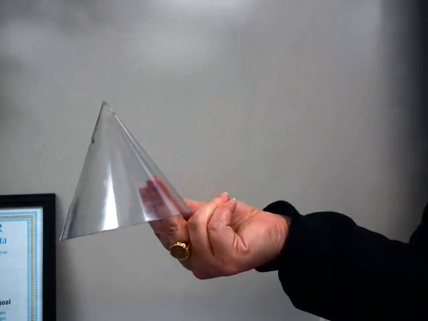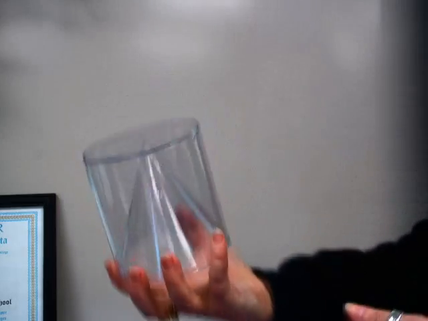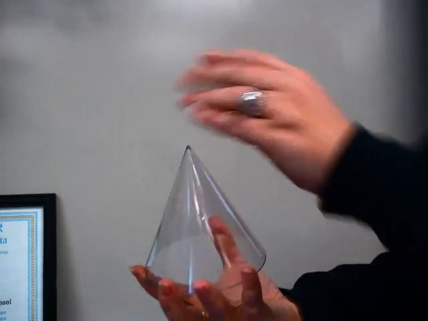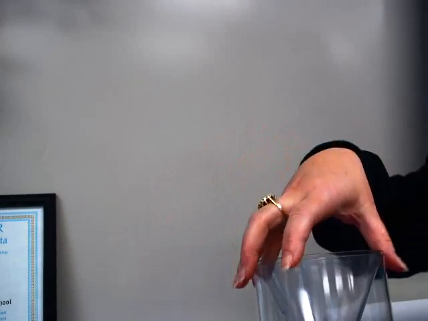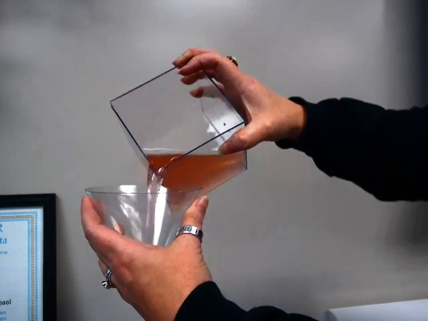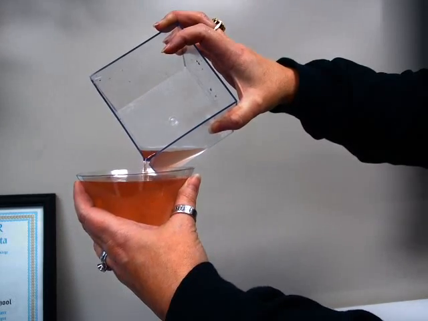Okay, let's do the same thing for the, what is that? Cone. And what is this? Cylinder. Okay, so you can think of this as also being shaved down and coming up to a point, so it's also going to be 1/3. So I'm going to fill this up. Yeah, that's about enough.